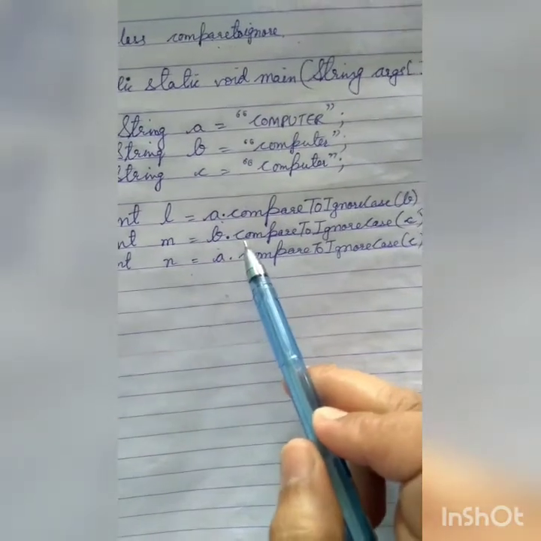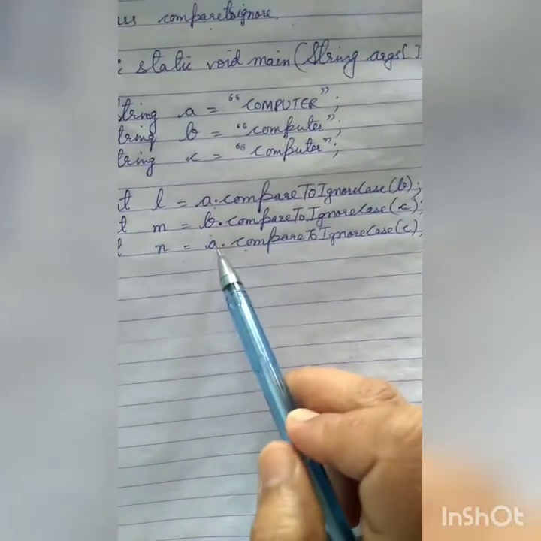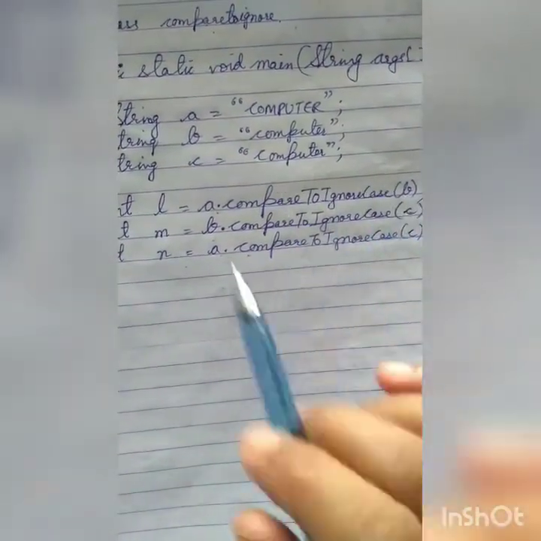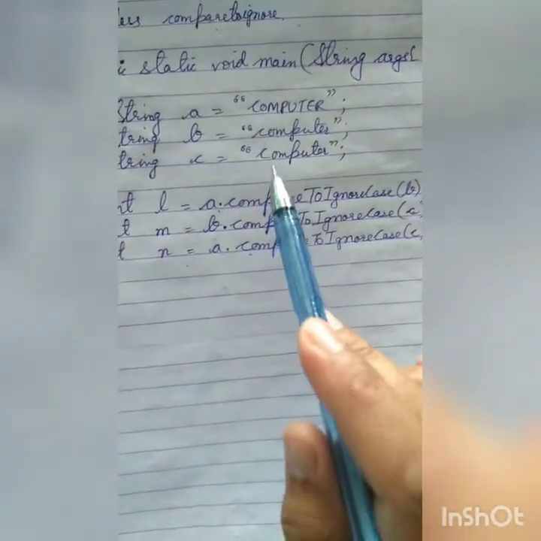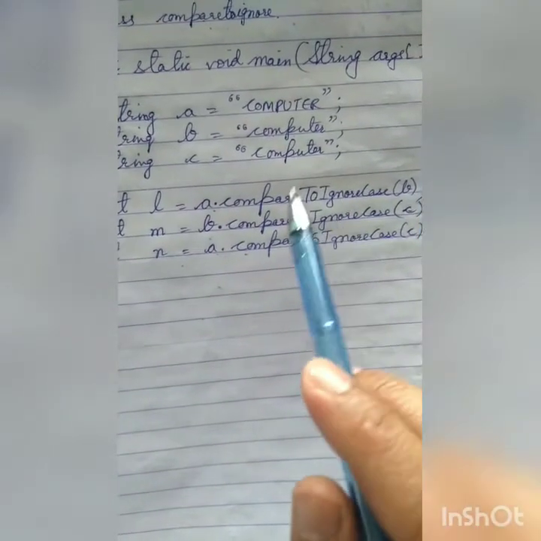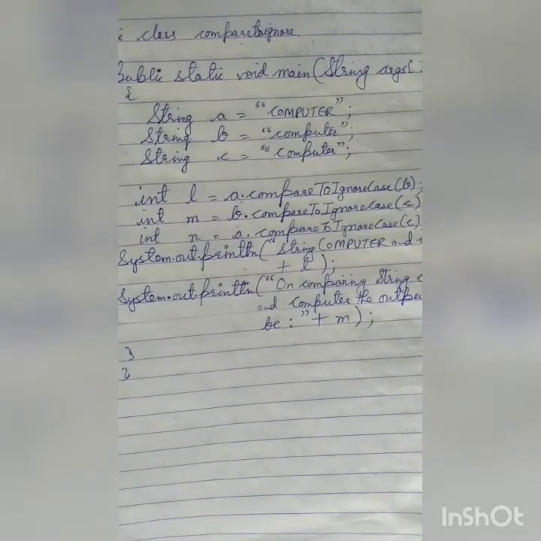Now in these three examples, you can see that we are comparing the first string with the second, then the second with the third, and then the third with the first. But in all the cases, our output will be 0 because we are ignoring the cases in these strings. Now we will just print these statements and then close the function and the class. So this will be the output of our ignore case function when we are using it with compare.